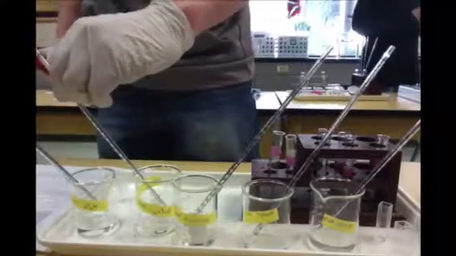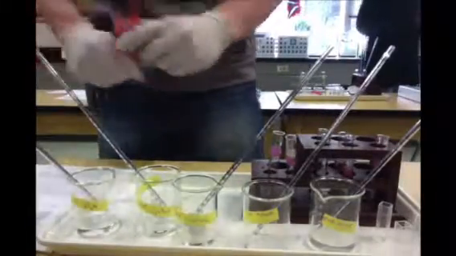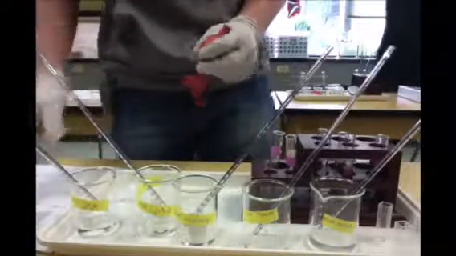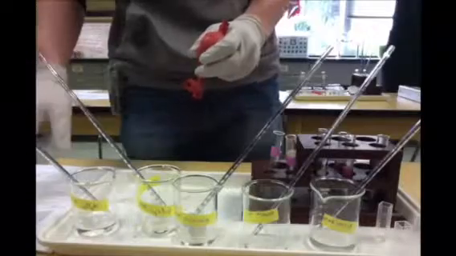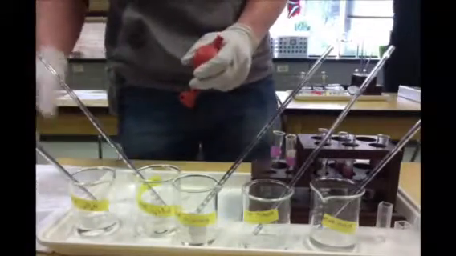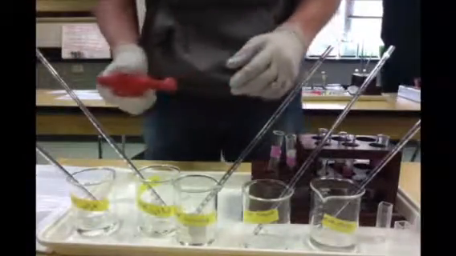Now I'm going to carefully take off the pipette and return it back to its beaker. I'm going to do the same procedure for adding the 2 milliliters of peroxide and 1 milliliter of glycol and the 2 milliliters of the phosphate buffer in the same way.